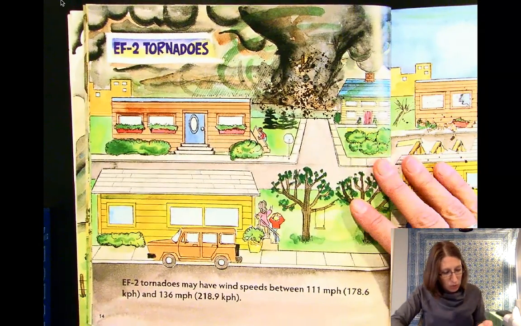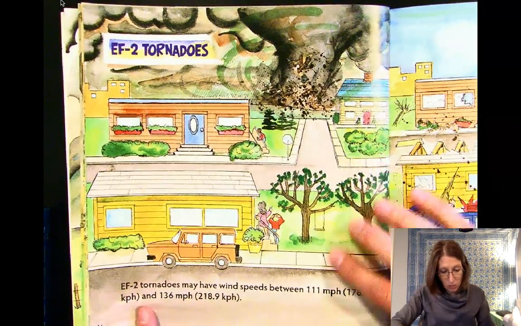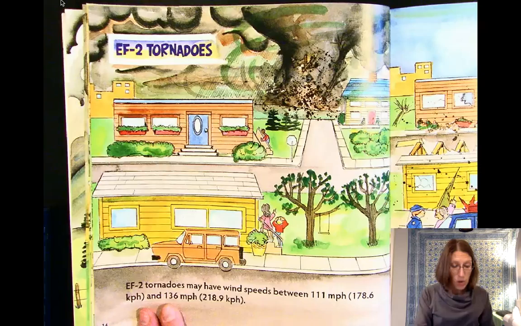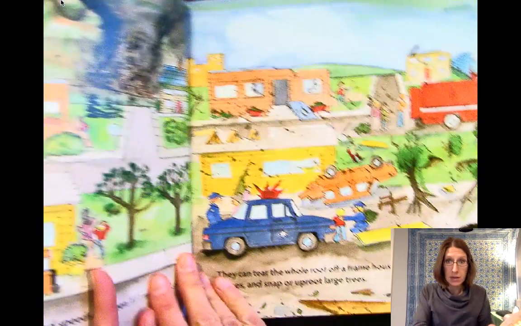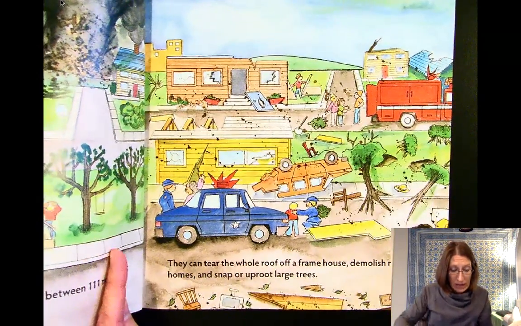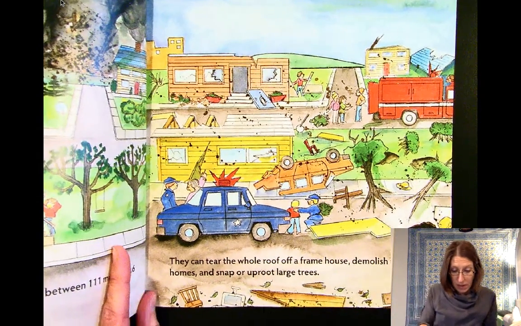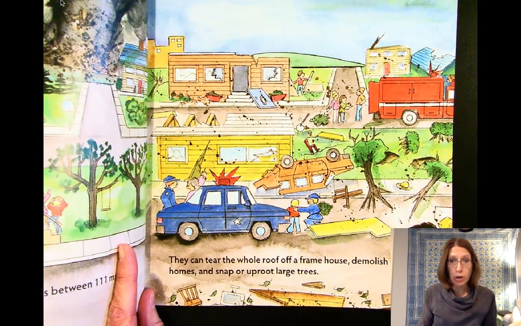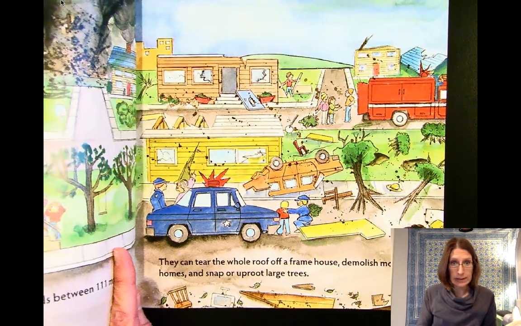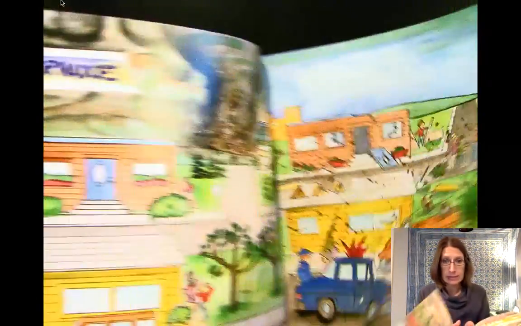So EF2 tornadoes may have wind speeds between 111 miles per hour and 136 miles per hour. Oh dear, they're getting worse. They can tear the whole roof off a frame house, demolish mobile homes, and snap or uproot large trees. Yikes. Oh dear.